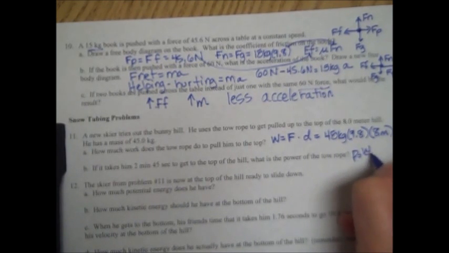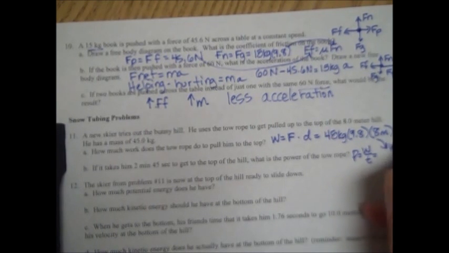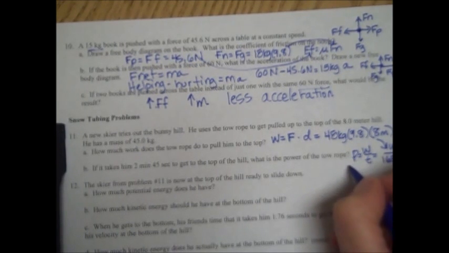Power is the work per time. So you take whatever you got for work from above, divided by the time. 2 minutes is like 120 seconds plus another 45 would be divided by 165 seconds to get power. Remember, power is in units of watts.